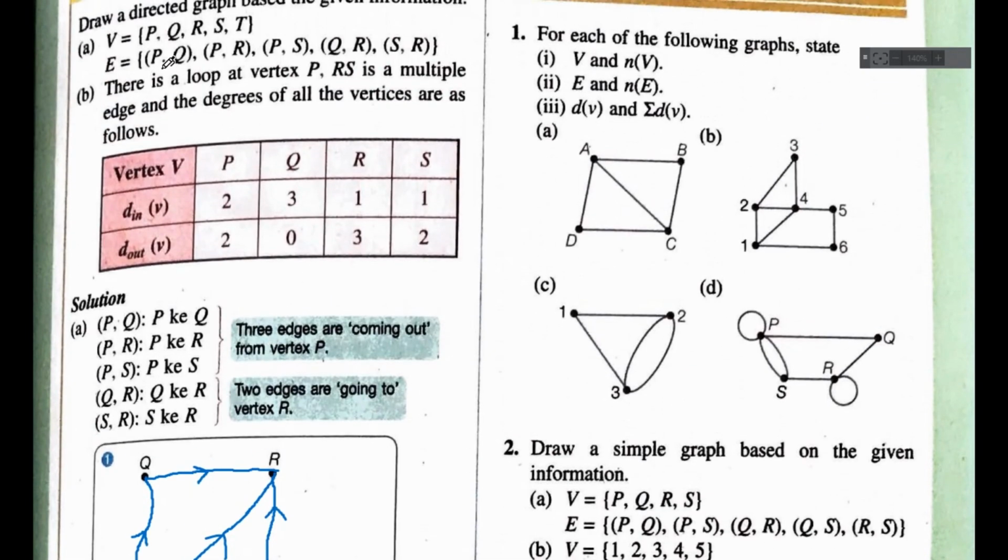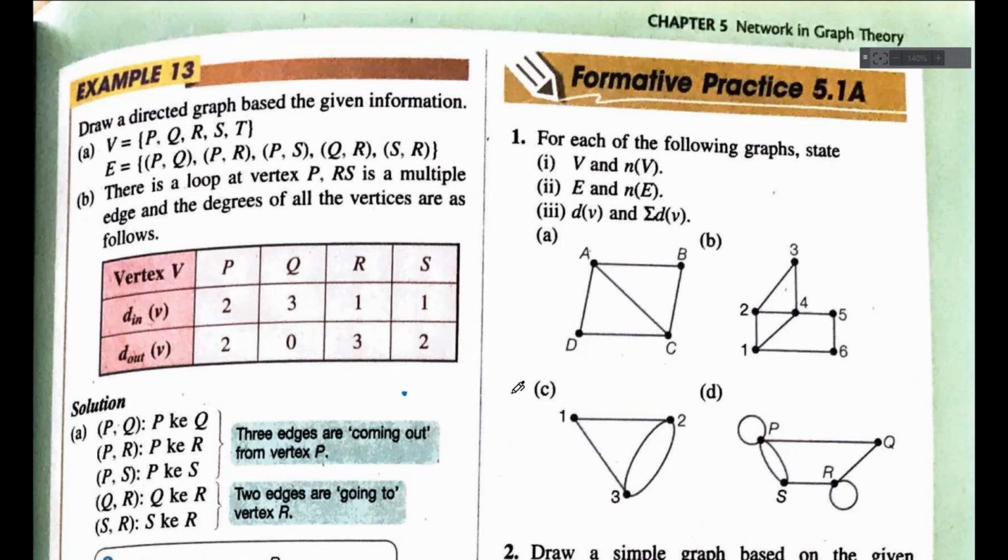There's a loop at vertex P. RS is a multiple edge, and the degrees of all the vertices are as follows. So plot out 4 points. P, Q, R, S. Okay, so from the question here, there is a loop at vertex P. So you draw a loop first at vertex P. RS is a multiple edge. So RS here you draw 2 edges. This is called multiple edge. And the degrees of all the vertices are as follows.